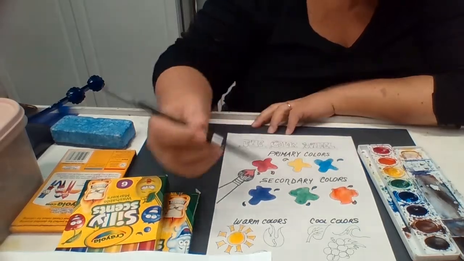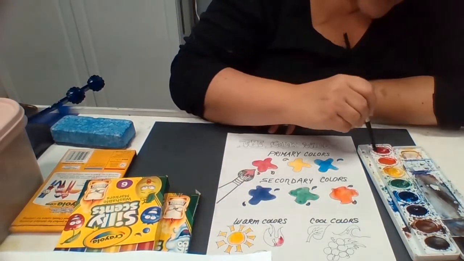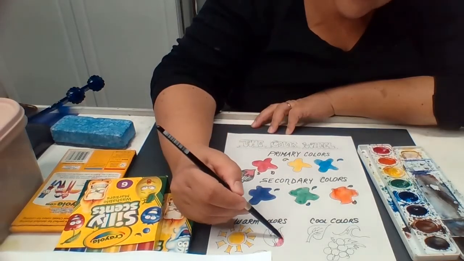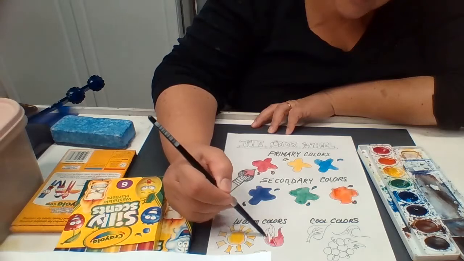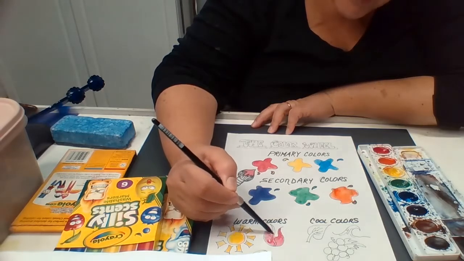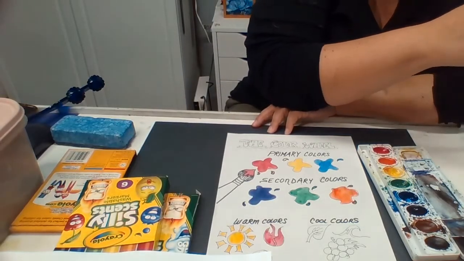Red. So you know what? I bet red's a warm color. And I'm right. Red is a warm color. So let's just paint in this flame, or color in the flame, or whatever you're using, red.